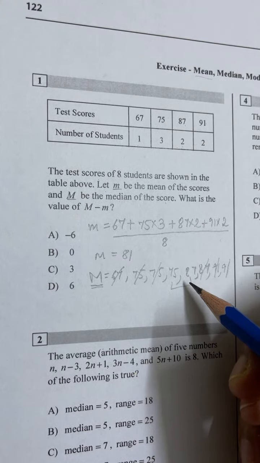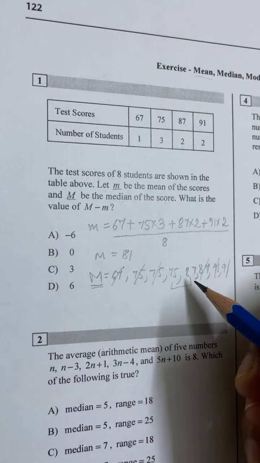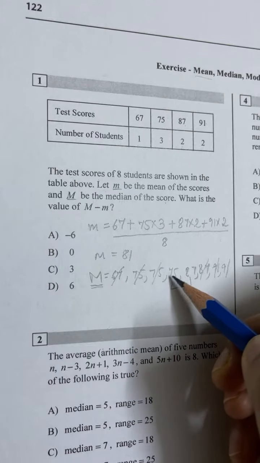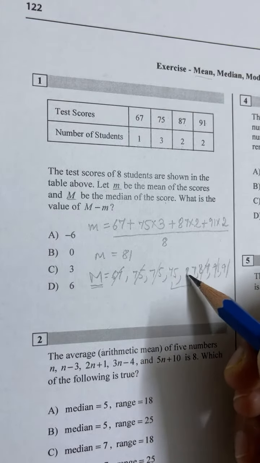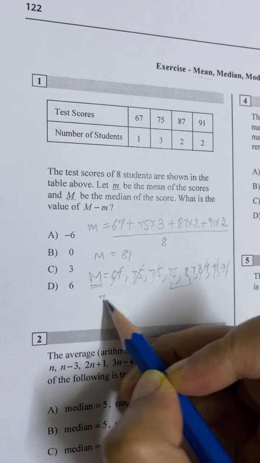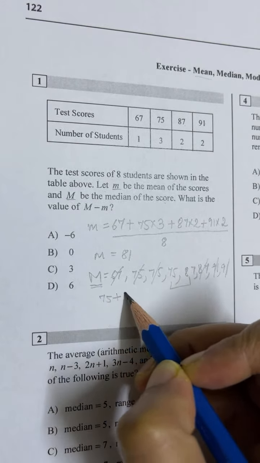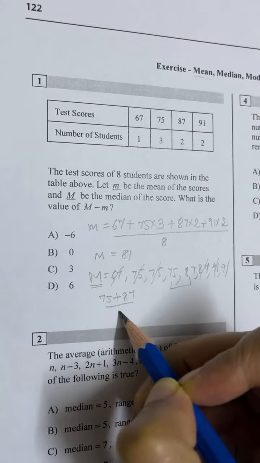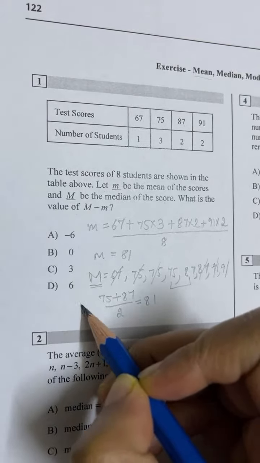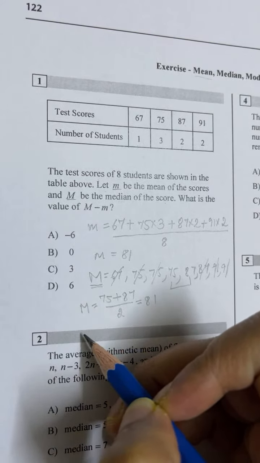The median is the mean of the 2 values, because we don't have one value, so the median will be the midpoint of these 2 values. We add the 2 numbers, 75 plus 87 divided by 2, which is again 81. So your capital M, your median, is 81.